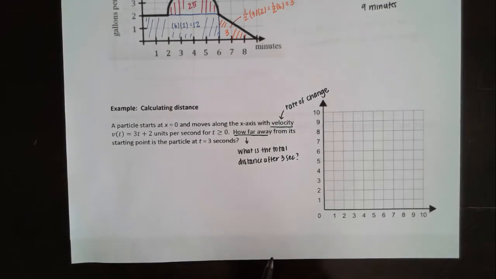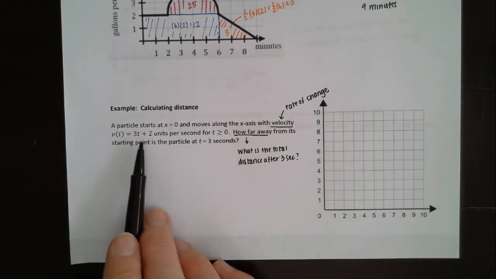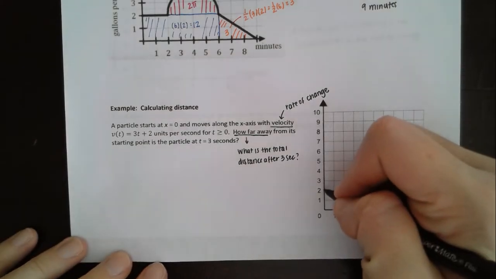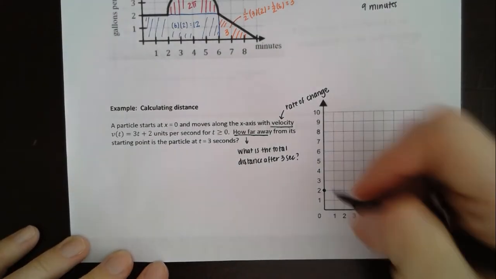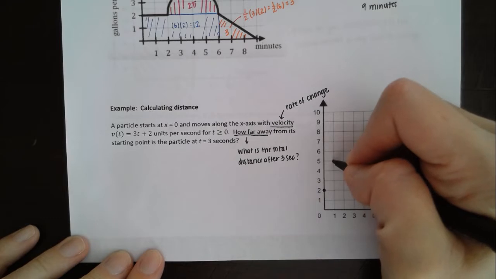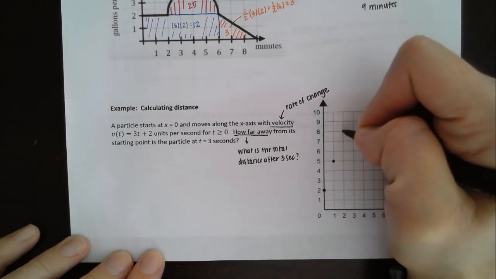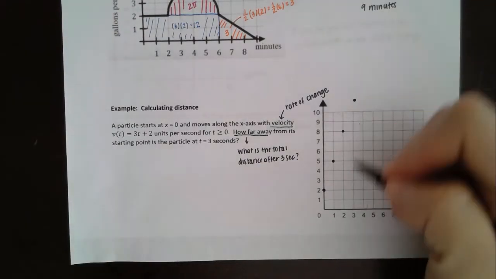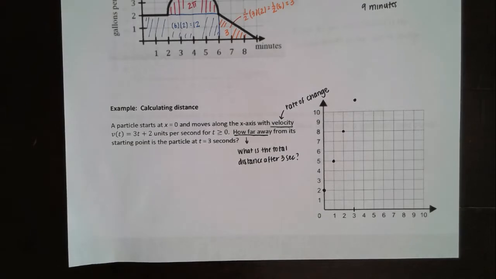If I'm looking for total distance, again, I'm looking for the accumulation of the area under the curve. So let's take this function and let's graph it. We know that we've got a y-intercept of 2. We've got a slope of 3. I want to get to at least t is equal to 3, so that gives me my 3 there.